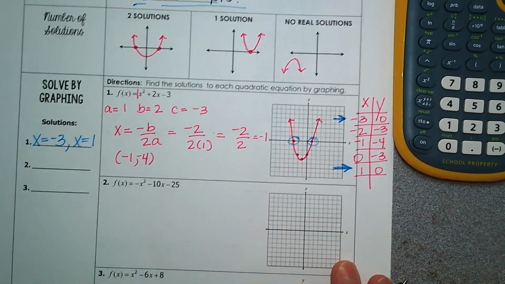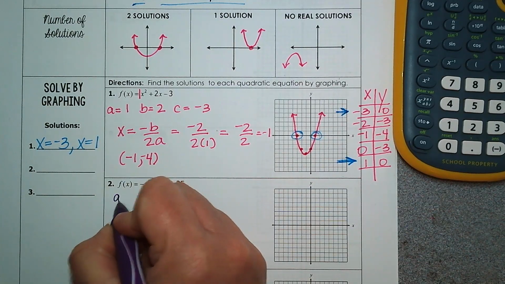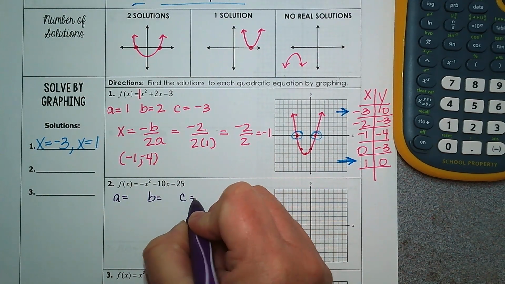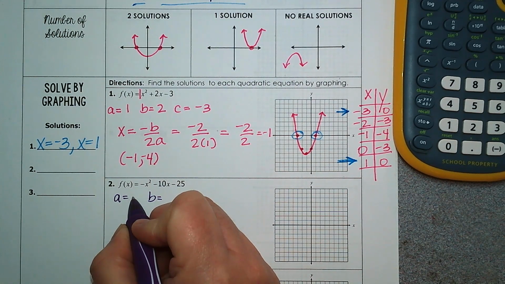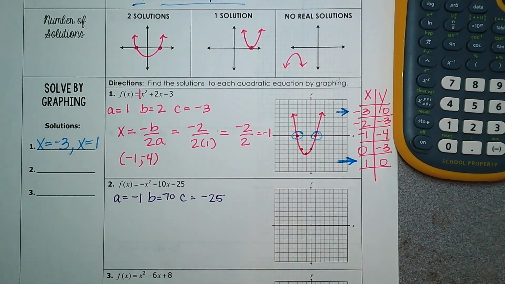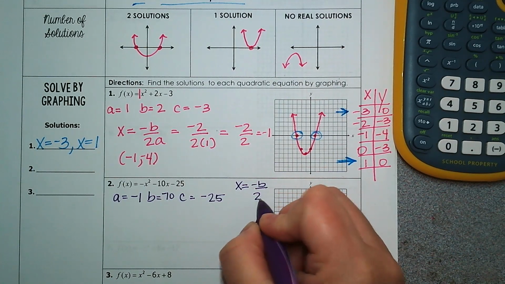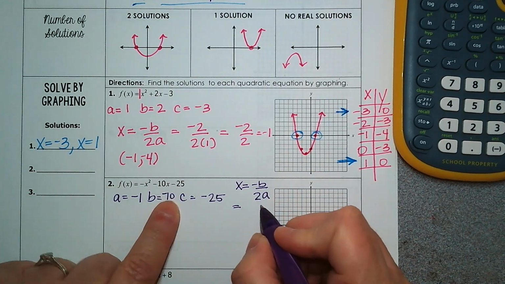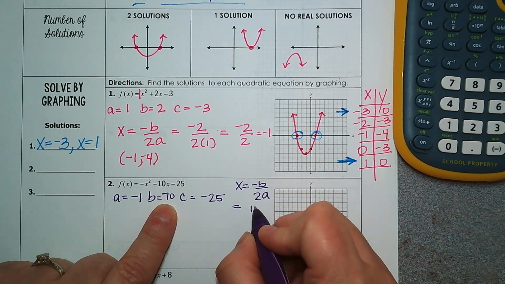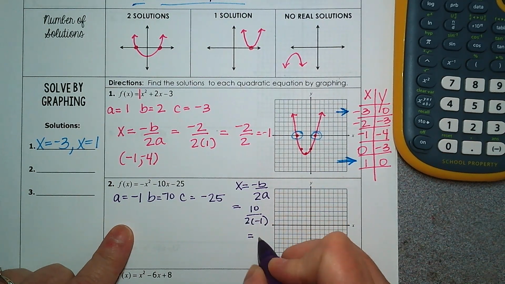All right, number 2. Let's try it again. What's my first step? Tell me what A, B, and C are. And then find your x value of your vertex or your axis of symmetry by finding negative b over 2a. If b is negative 10, then the opposite of b is positive 10 over 2 times negative 1. What is 10 divided by negative 2?